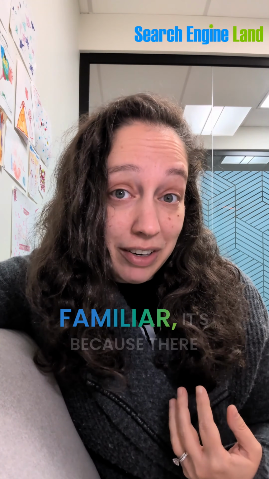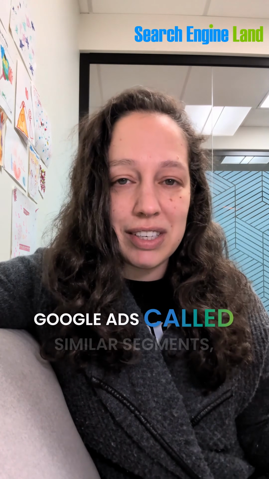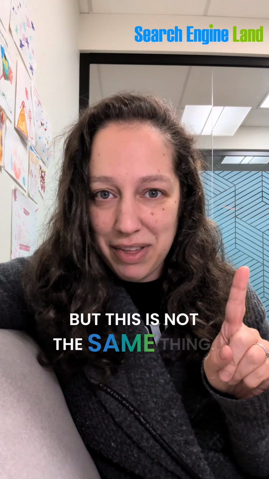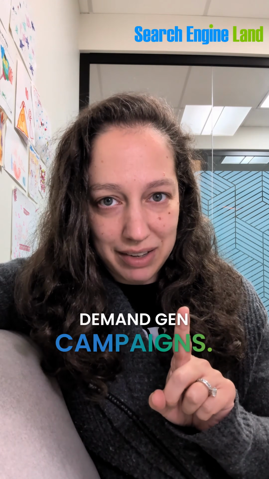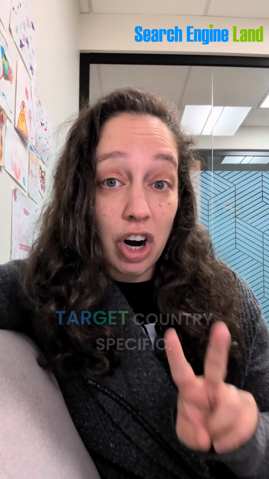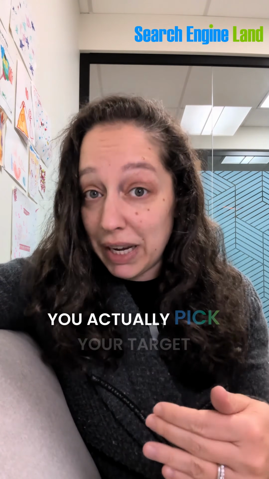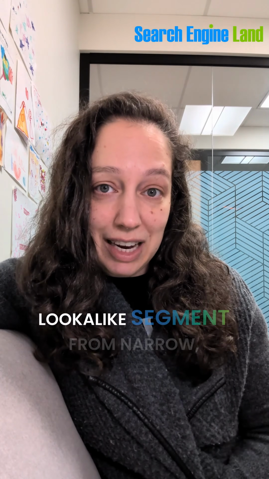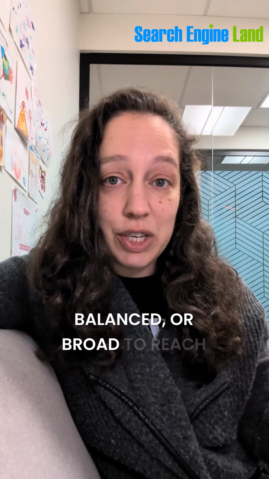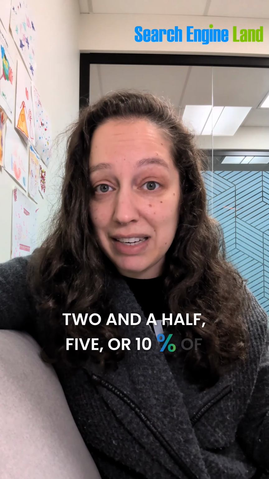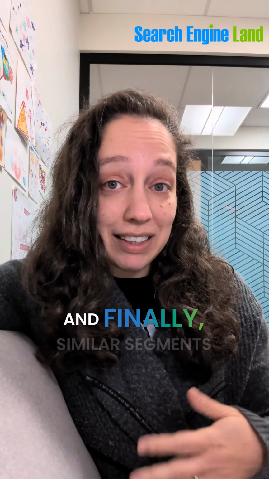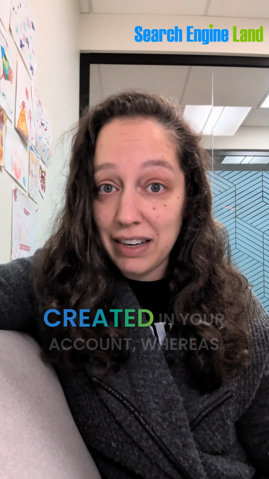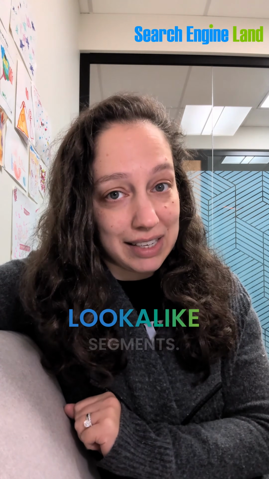If this sounds a little bit familiar, it's because there used to be something in Google Ads called similar segments, but this is not the same thing. First of all, lookalike segments are only available in demand gen campaigns. Second, lookalike segments are target country specific. You actually pick your target location when you create the lookalike. Third, you pick the reach of your lookalike segment from narrow, balanced, or broad to reach 2.5, 5, or 10% of the people in your target location who are most similar to your seed list. And finally, similar segments were automatically created in your account, whereas you need to create your lookalike segments.